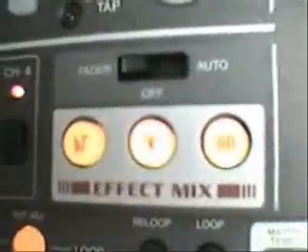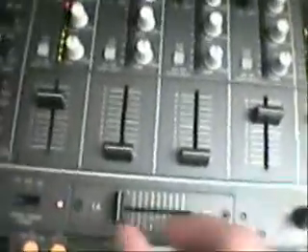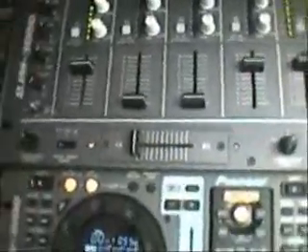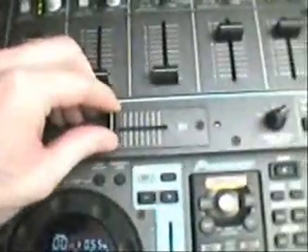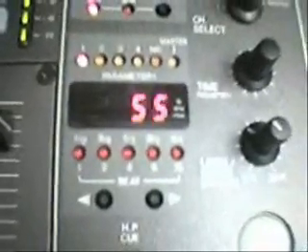Let me show you the break effect mix here. It's essentially a break sample sound. It's using whatever you've got playing. Now the break sound is based on the position of the fader, so the further you go, the deeper it gets. And it shows you on the display here as well.